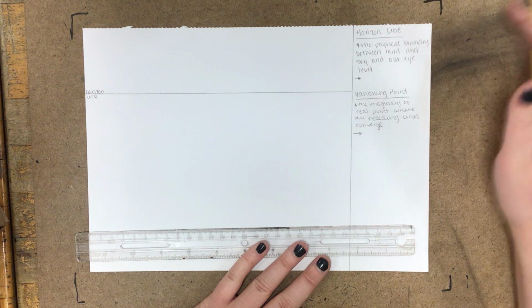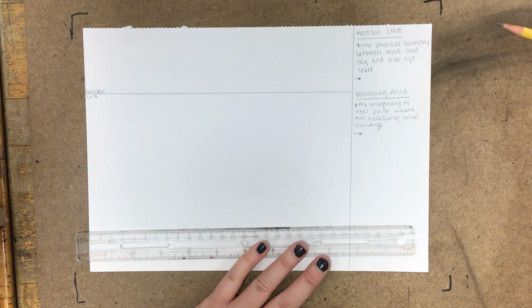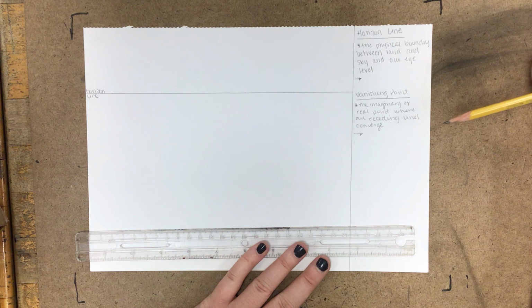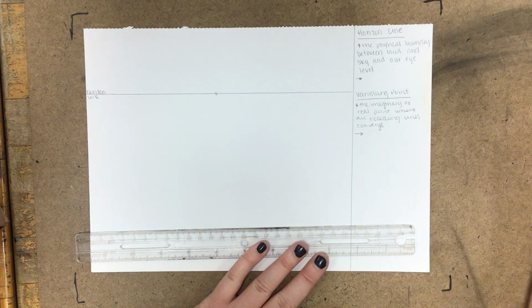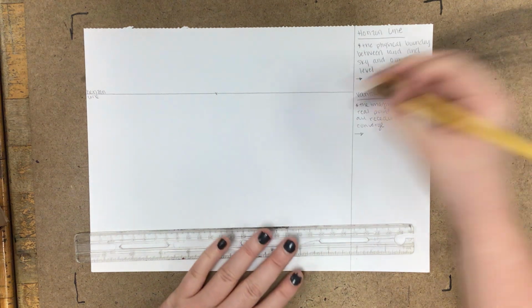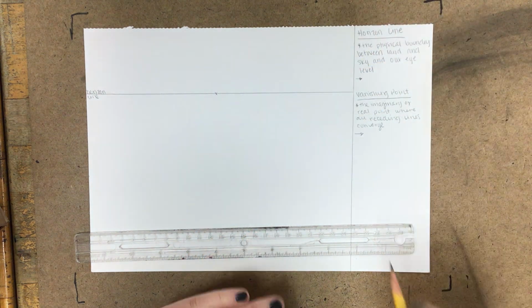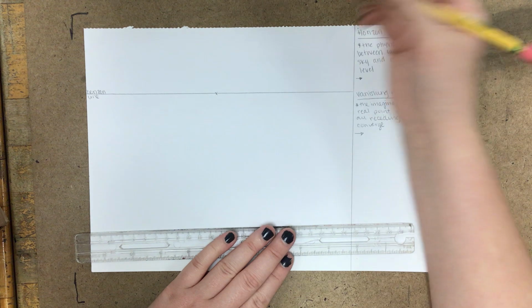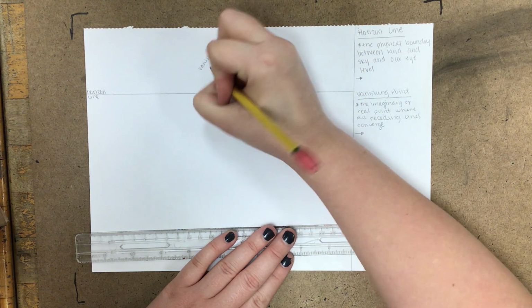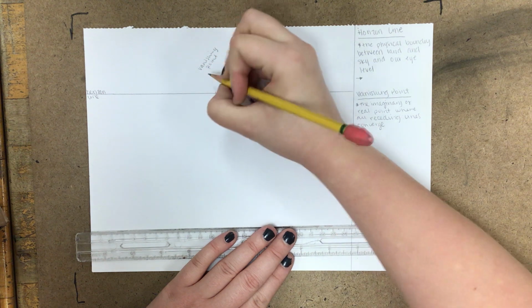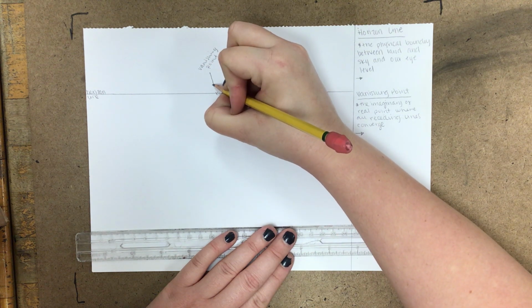And then converge. What do we think converge might mean? We converge every day at school to learn. We converge in our classroom to learn art. So it's to come together, right? So our vanishing point, we can just put right in the middle of our horizon line. And it's just the point that all of our lines that go back in space come together at. So we can go ahead and label that as well. So, vanishing point.